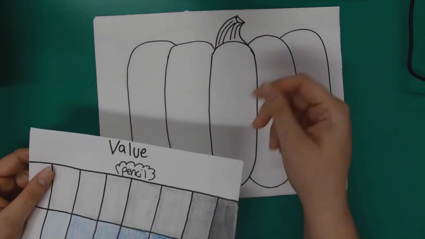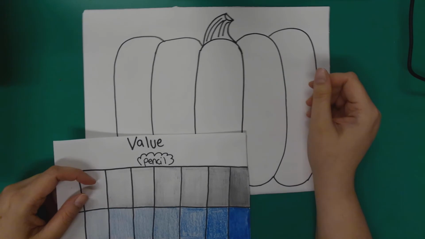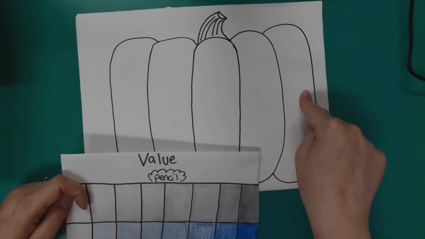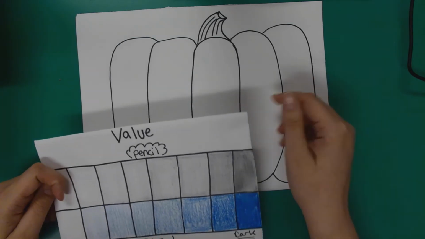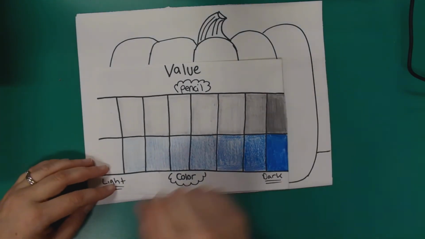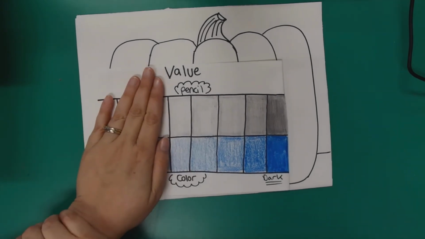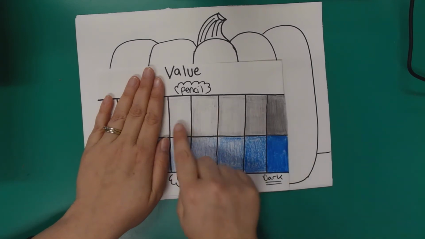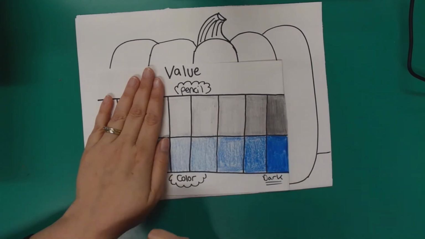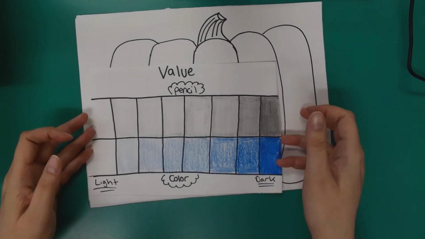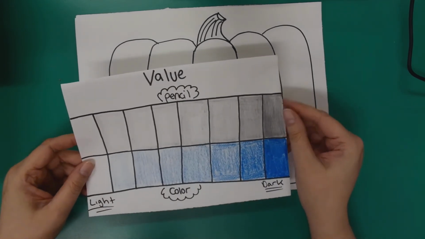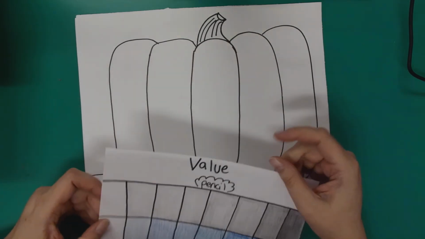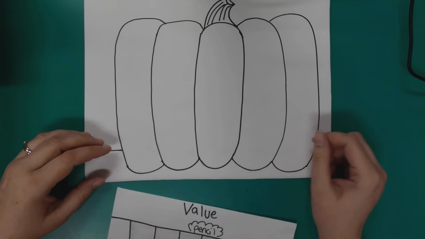Now, I'm going to make this a little bit easier for you. We have 1, 2, 3, 4, 5 values. So that means we can take the first 3 off. So we want the dark to as light as you can go with 5. We don't want white. Now this is where you get to choose. You can choose to do it in pencil or color. You can also choose where you start.